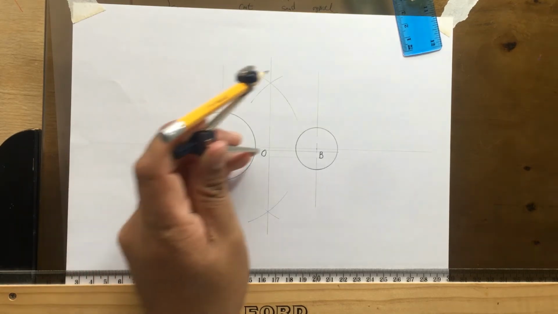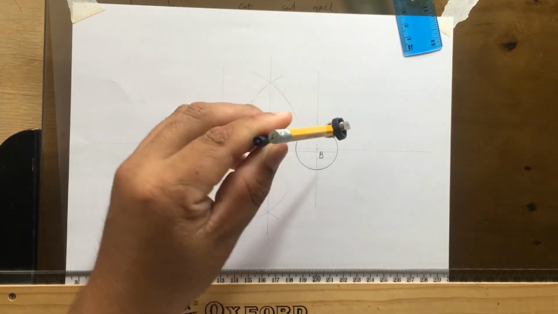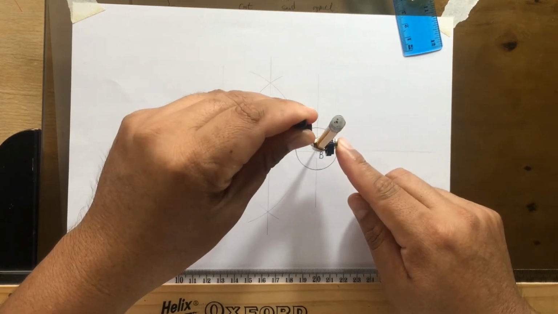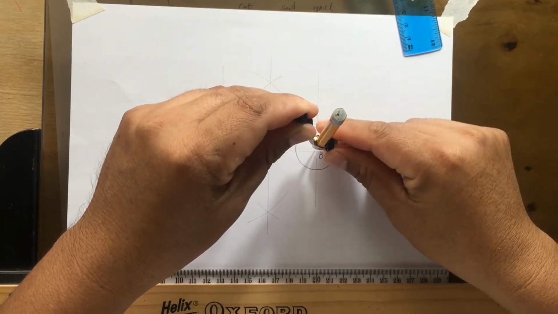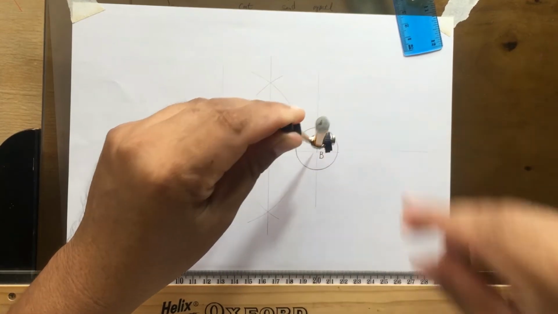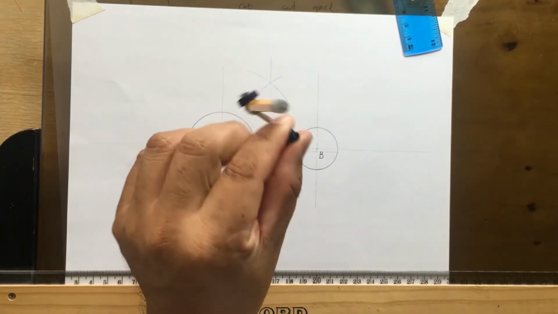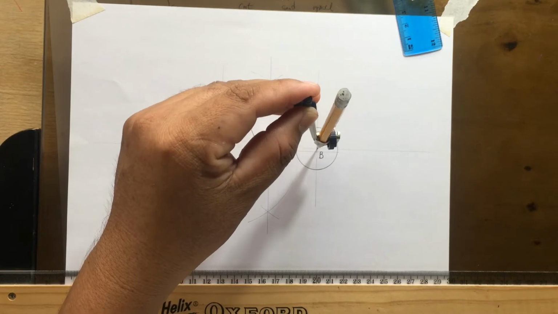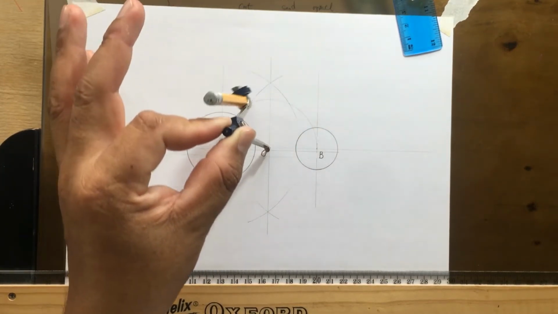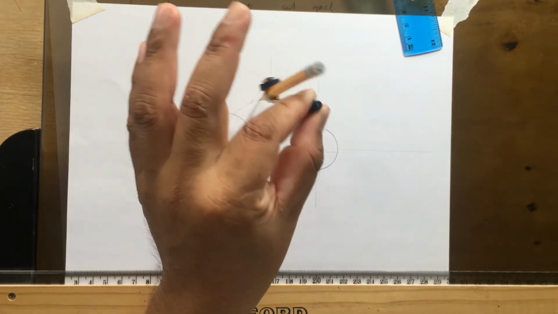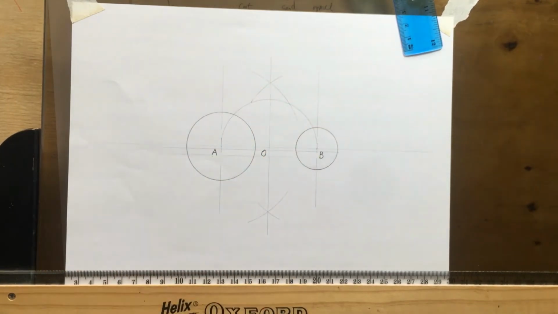Once I've drawn this, I need now to set my compass at O, and I open to radius OB or OA. It should be the same radius, same distance. So what we do now, we want to draw an arc, a semicircle, sorry. Okay, draw a semicircle. Once you have drawn the semicircle, we want to ensure that it's not darkened.